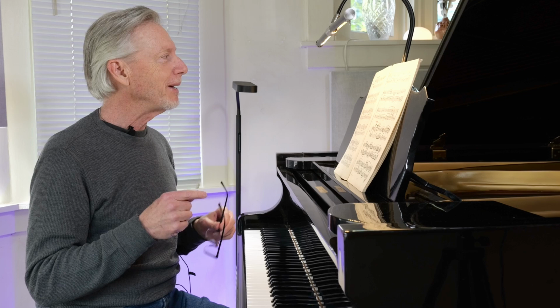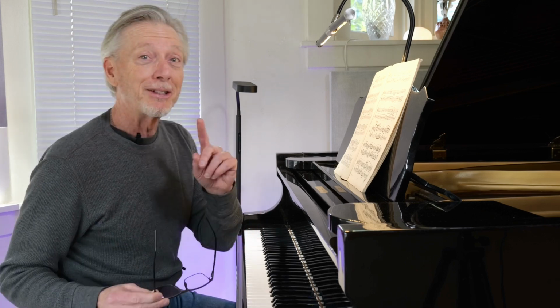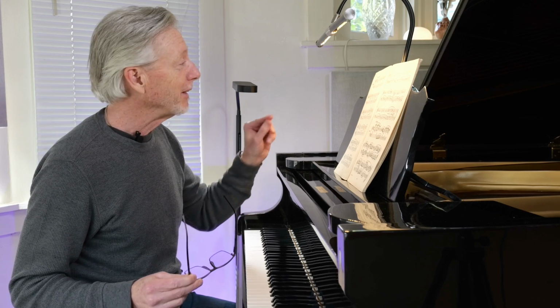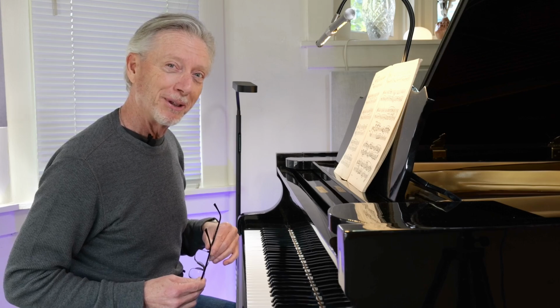And what I have today is the Sarabande from one of those suites, a D minor suite. A Sarabande, which is a version of the very famous La Folia chord progression, sort of the blues chord progression of the Renaissance and the Baroque. It's a great progression. He's got a simple statement of it and a couple of variations. Let's just pick it apart a little bit.